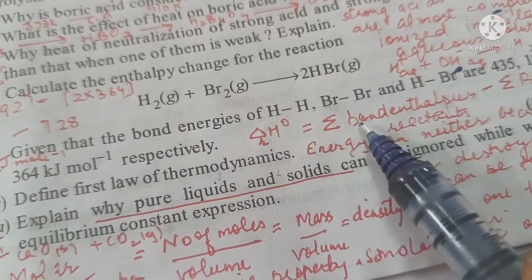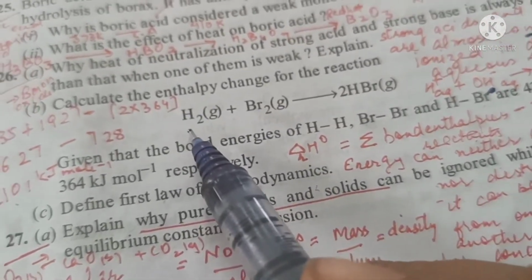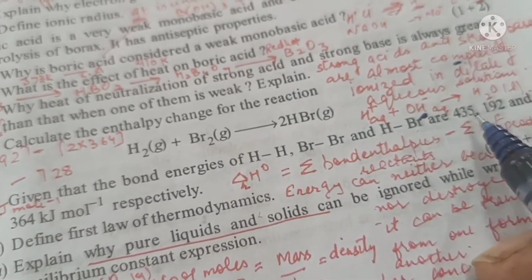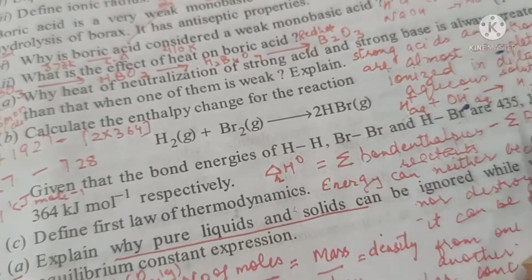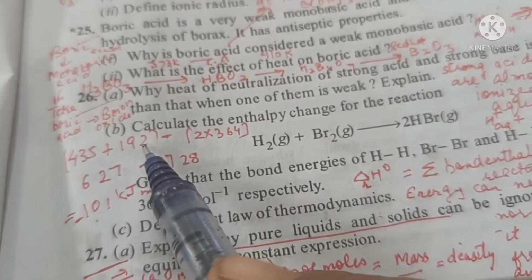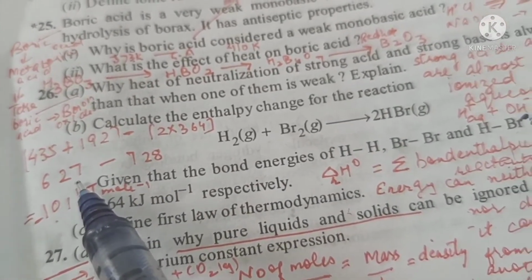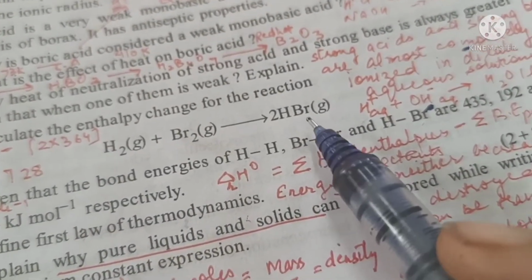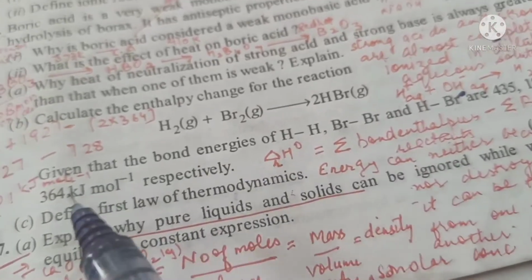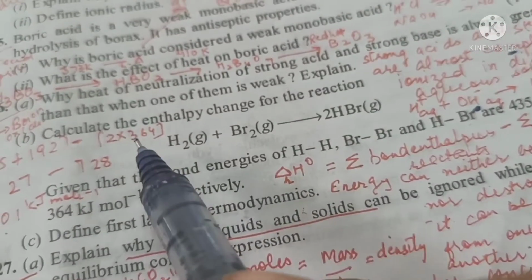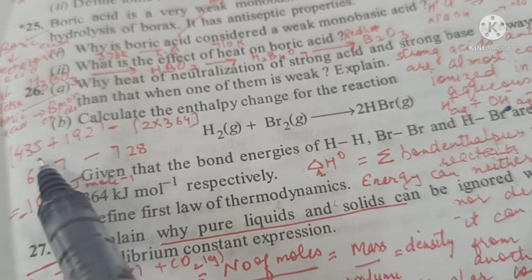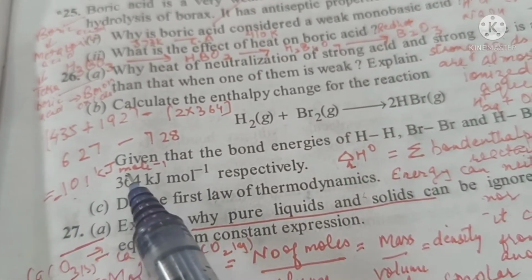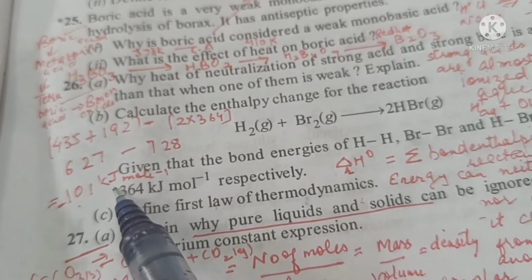So the sum for reactants will be H-H plus Br-Br. H-H is 435, Br-Br is 192, so this becomes 627. And 2 HBr molecules are formed. So multiplying bond enthalpy of HBr, 364, with 2 and subtracting from the sum of the reactants, we get minus 101 kilojoules per mole.